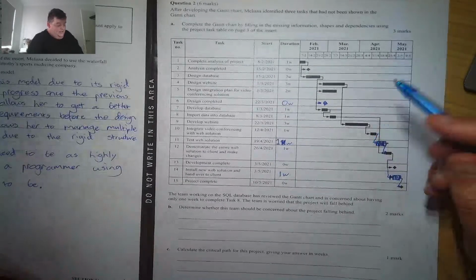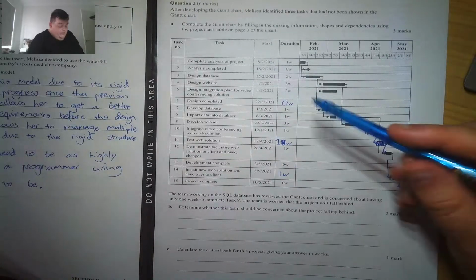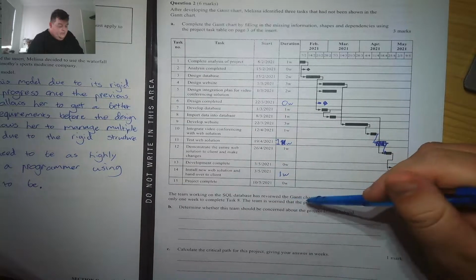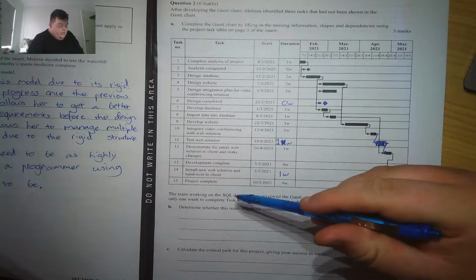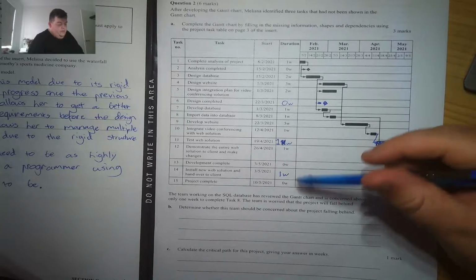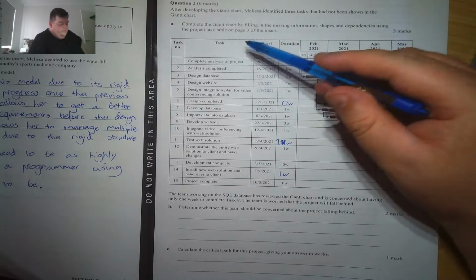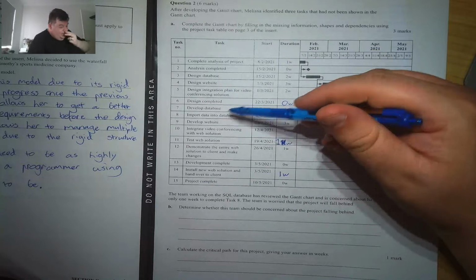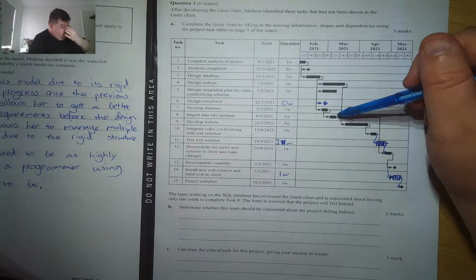All right. The team working on the SQL database has reviewed their Gantt chart and they're concerned about having only 1 week to do task 8. The team worries the project will fall behind. Determine whether or not they should be concerned about falling behind. So the SQL database. Team working reviewed, concerned about having 1 week to complete task 8. Okay.